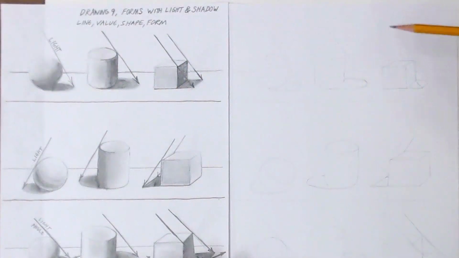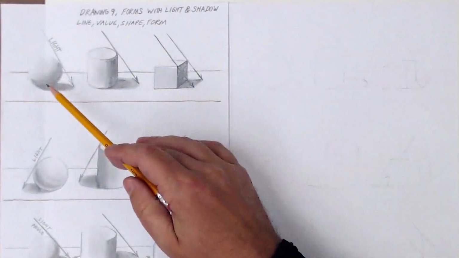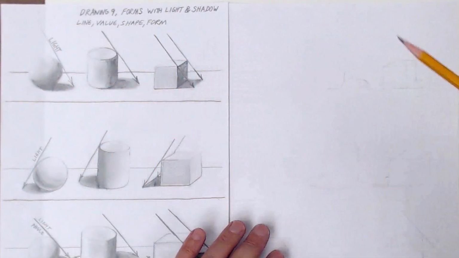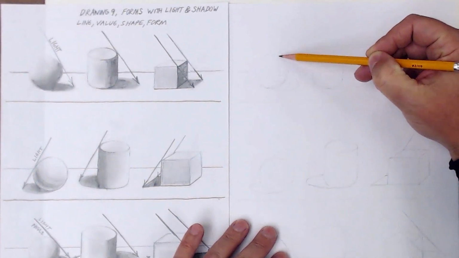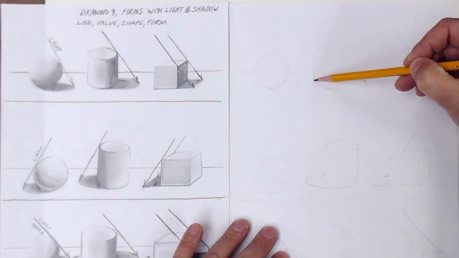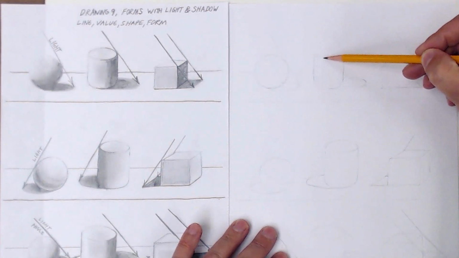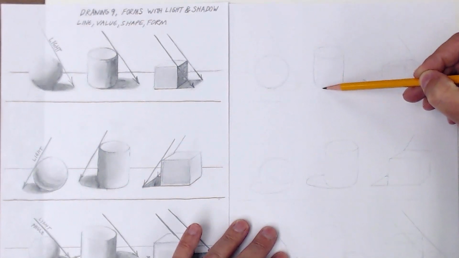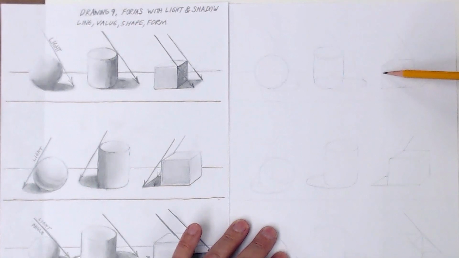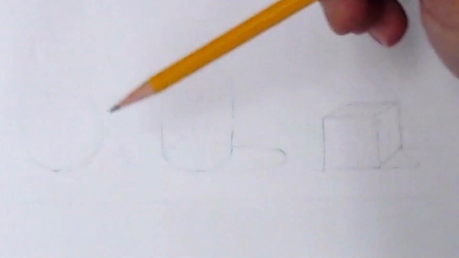So, but first this one, let's keep it simple. So go ahead and I want you to draw a sphere, a cylinder, and a cube. So start off by drawing very lightly. Alrighty, we've got that here. Okay, there's my oval. There's my other oval. All right, and then here is my square, making my cube. So now, where's the light going to come down?